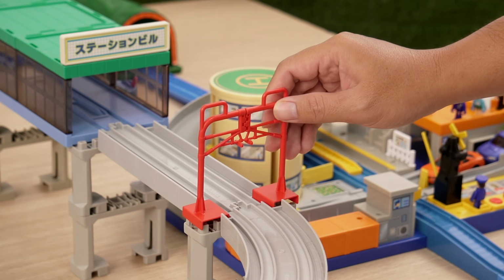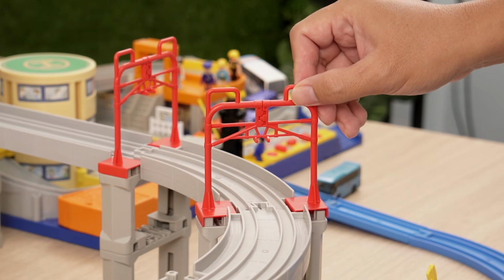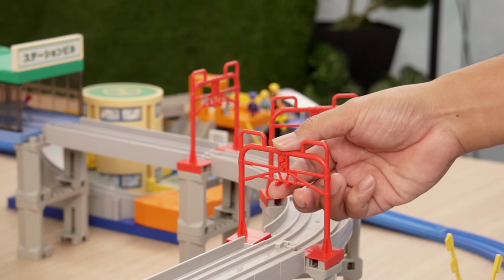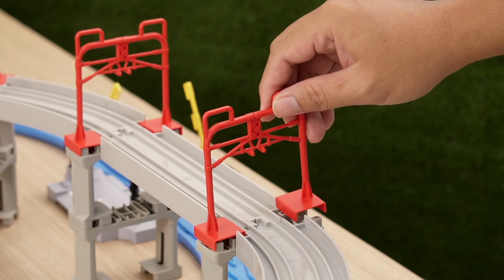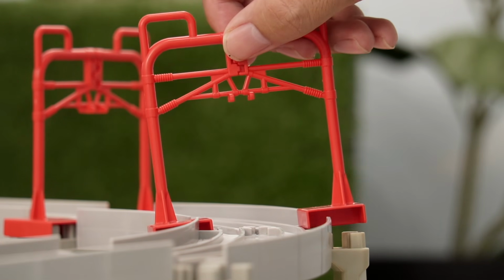Next, I'll add more detail to the elevated railway by installing catenary poles along the elevated track, making the overall scene look even more realistic and immersive.